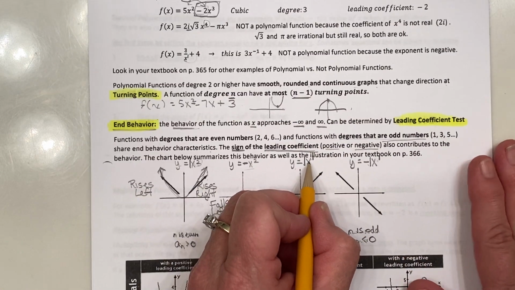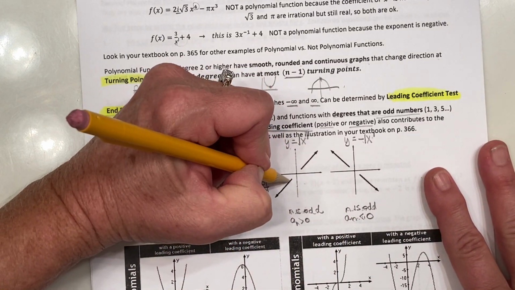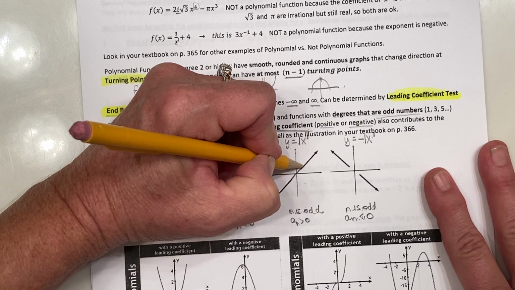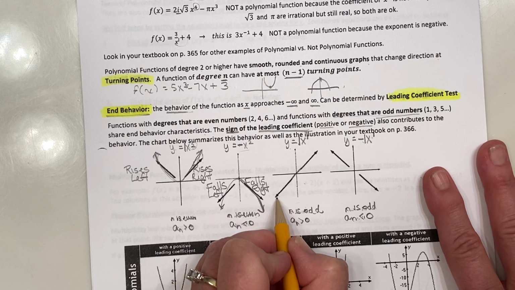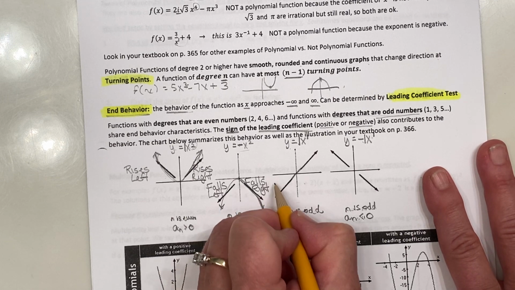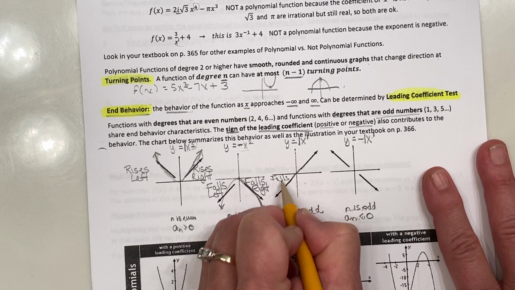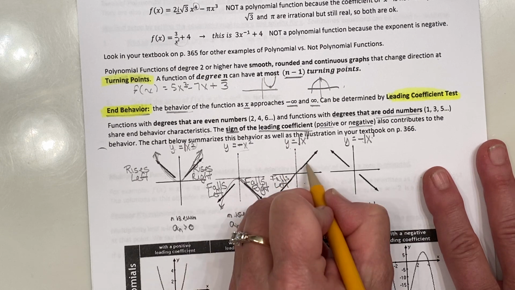Let's think about the graph of y equals x. When I look at the behavior on the left, I see that it's falling. So I fall left and I rise right.